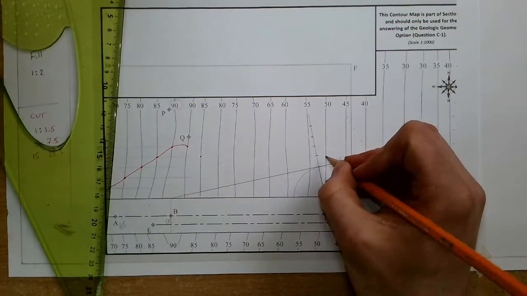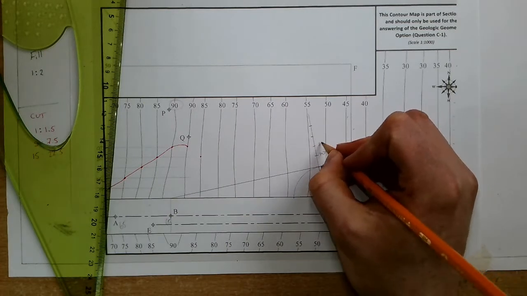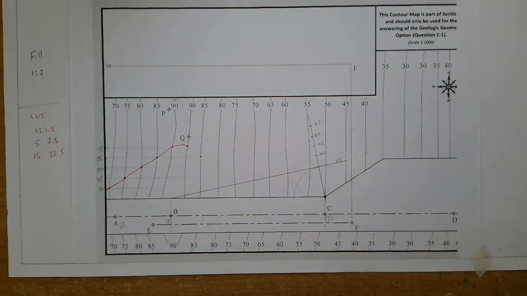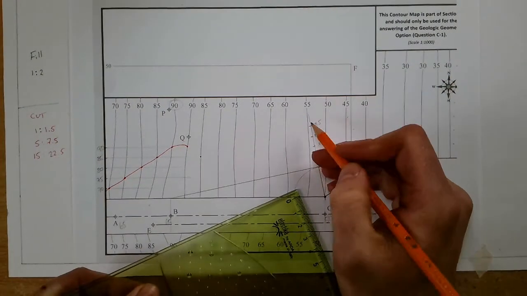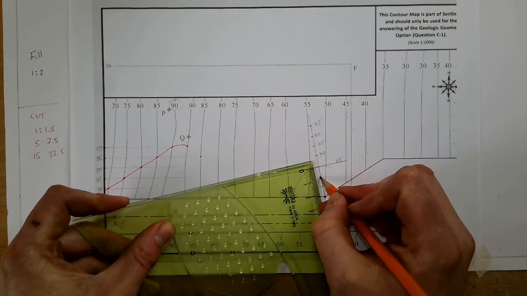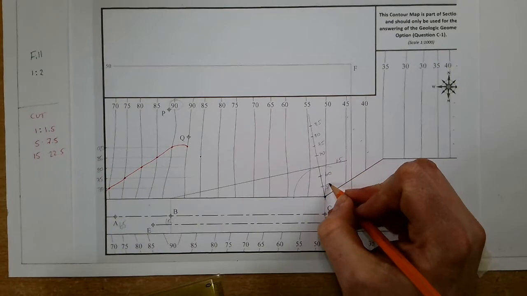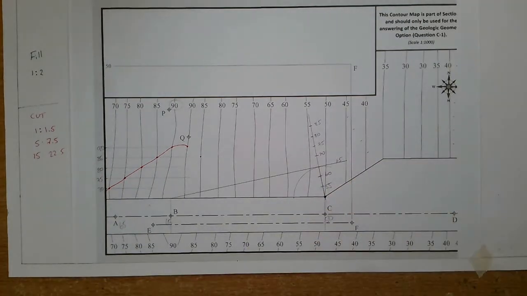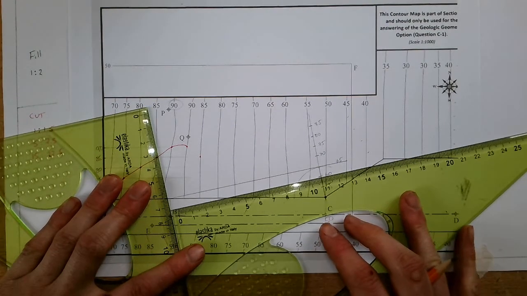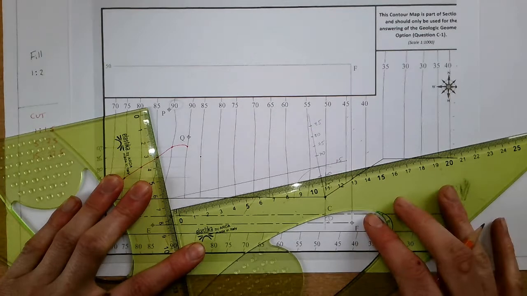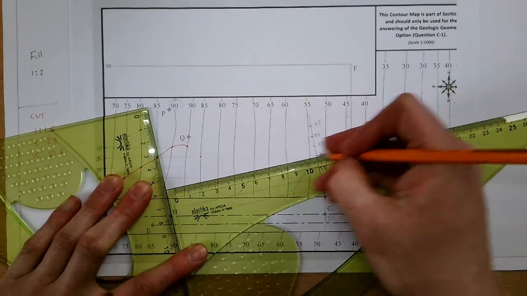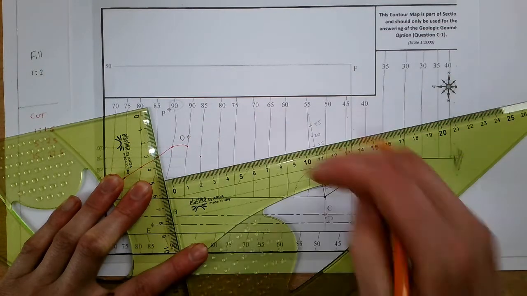So that's 65, here I have 70, 75, 80 and 85. Probably need to go up to 90. We're going to need to go down a little bit, so we're going to go down in 7.5s, so that would be 60 and 55, so hopefully we'll have enough there. So I'm going to use my sliding set squares, line it up with the tangent, and draw my lines back. So 60, here I have the 55, 70, 75, so on.